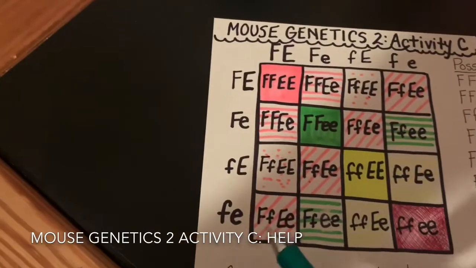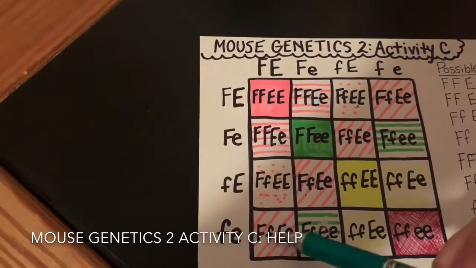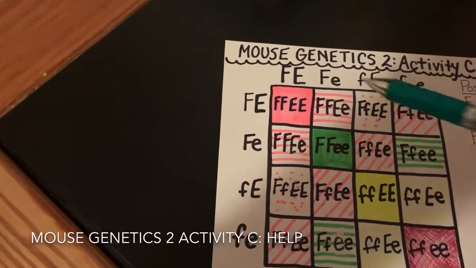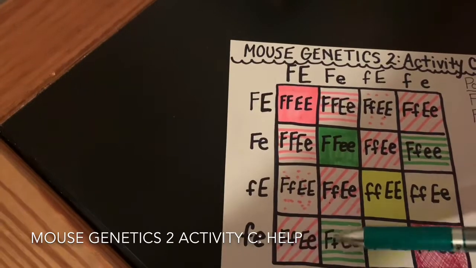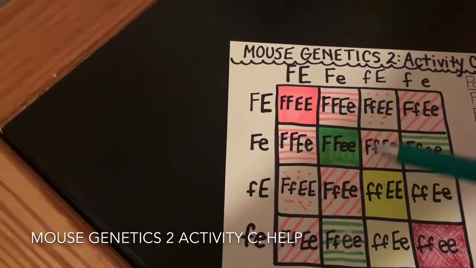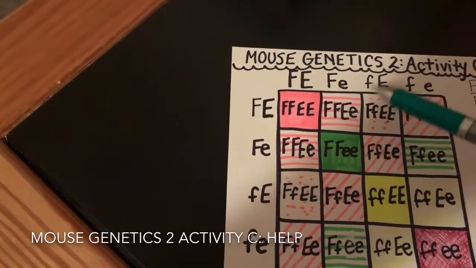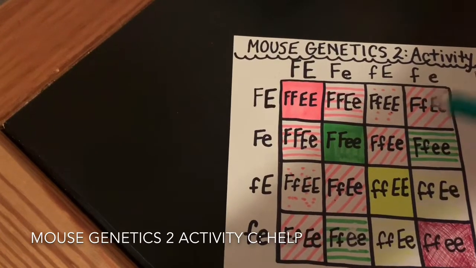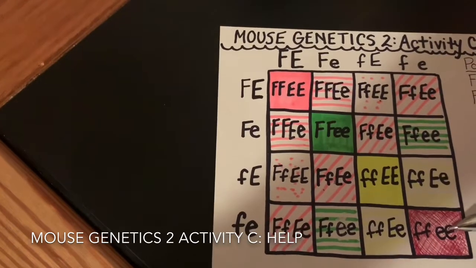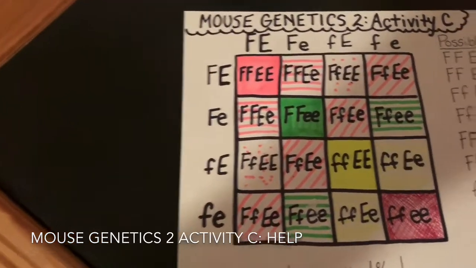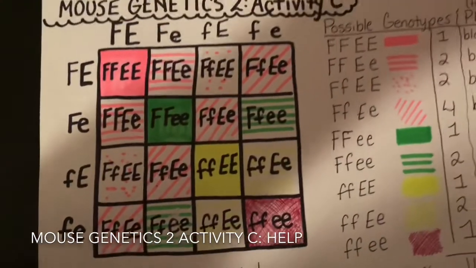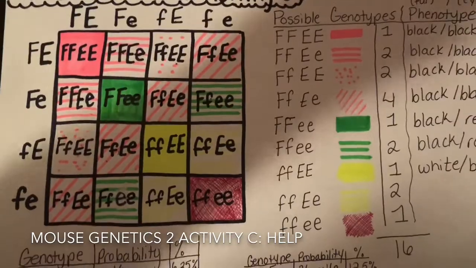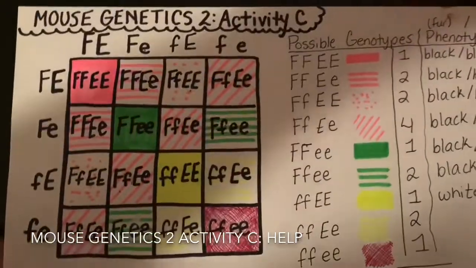Then I've got my big F, little e, big F, little f, big E, little e, big F, big E, little e, little f, big E, little e, little f, little e, little e. So this is what your Punnett square should look like when you are finished filling it in. The next step you have to do, I went ahead and did it with colors.